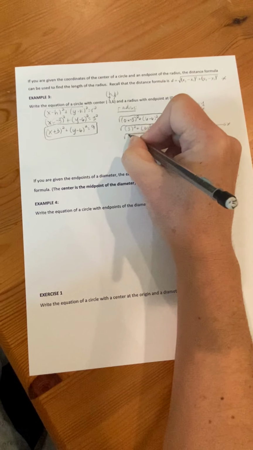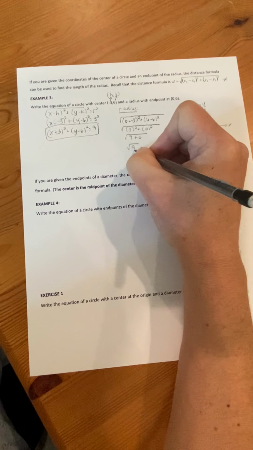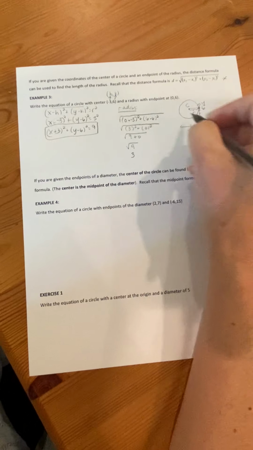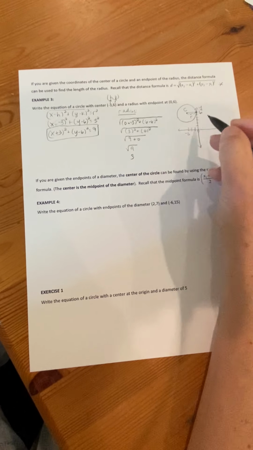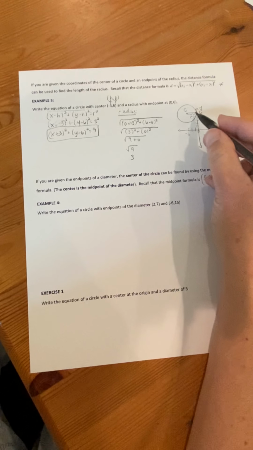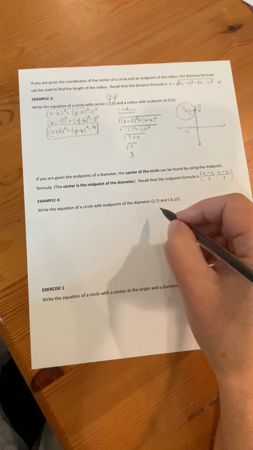So of course, square the numbers first, then add them together, and then what is the square root of 9? It happens to be 3, so of course I get the exact same answer as when I just counted boxes. Again, it wasn't really necessary to do this because the radius was something that I could just count the boxes for, okay? But that's not always the case, so let's move on to our next example.